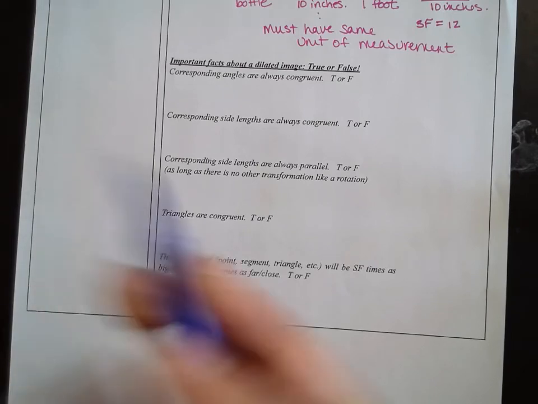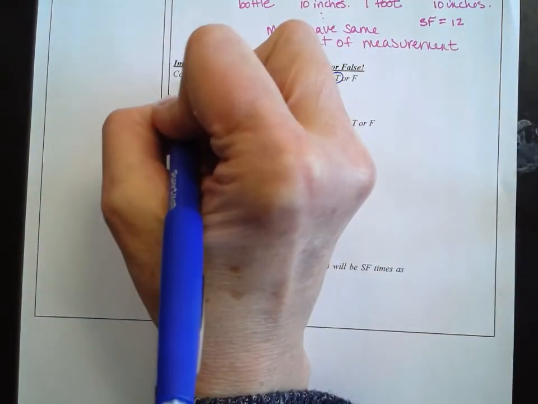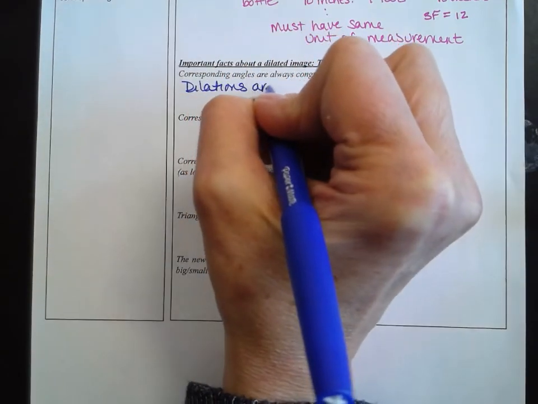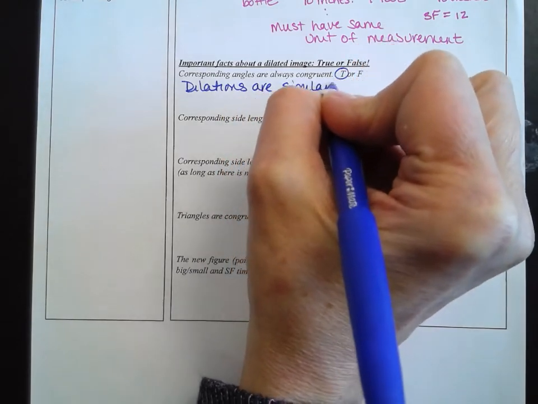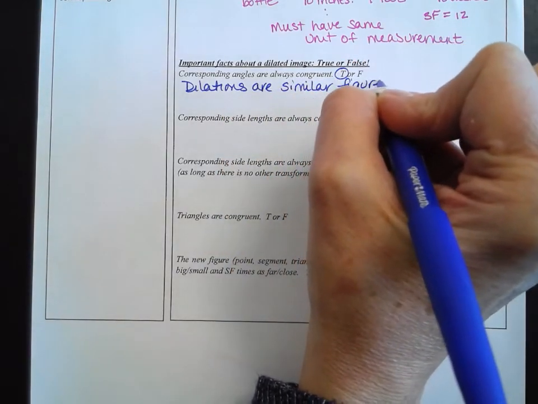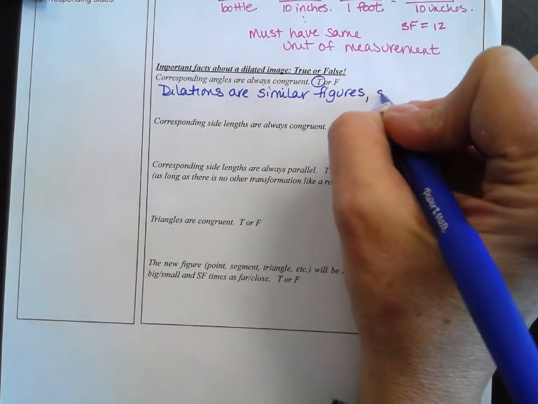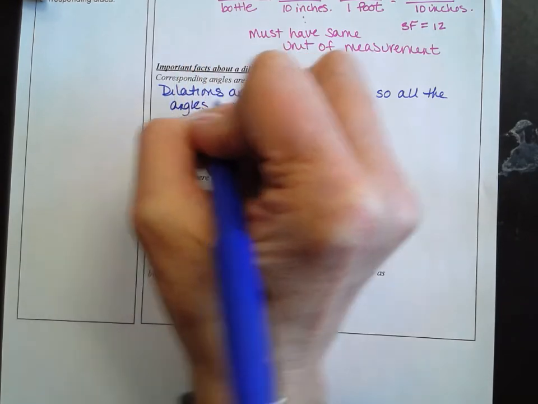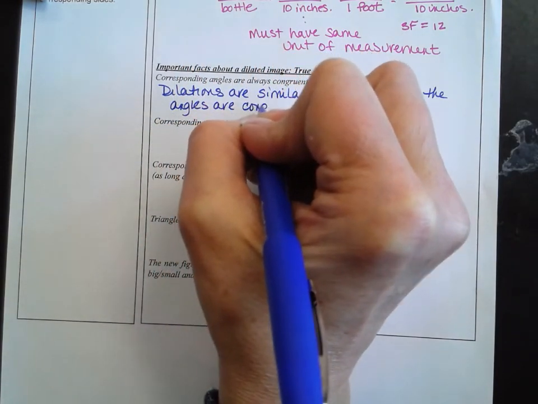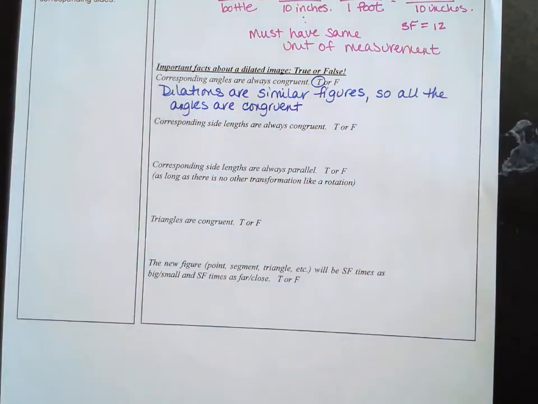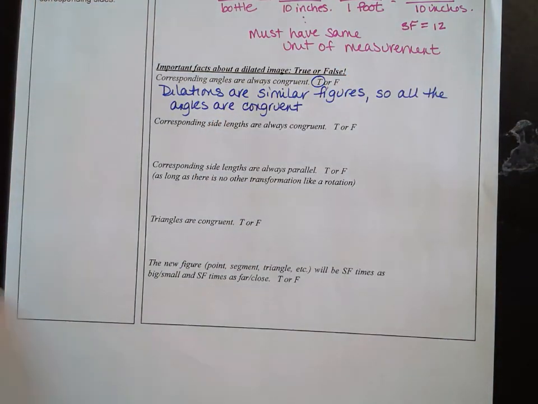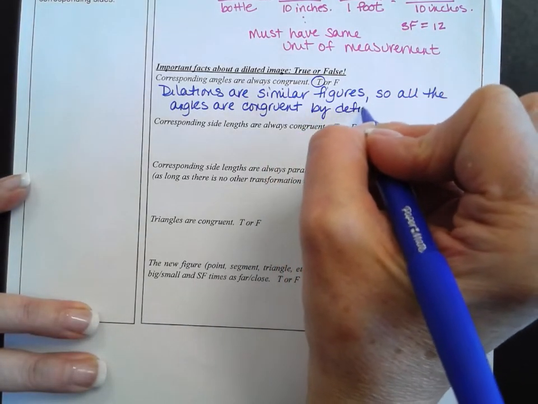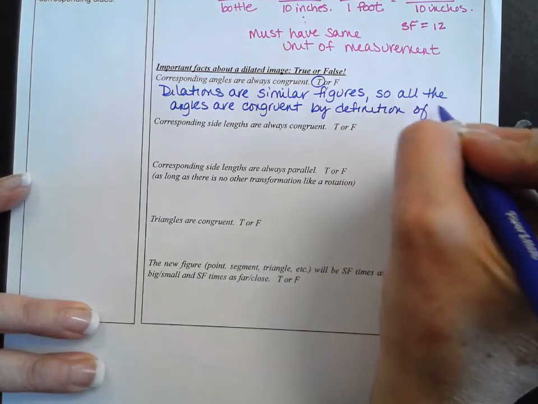They're similar. Okay? So dilations are similar figures. And so all the angles are congruent. Okay? Basically, by definition of similar figures.